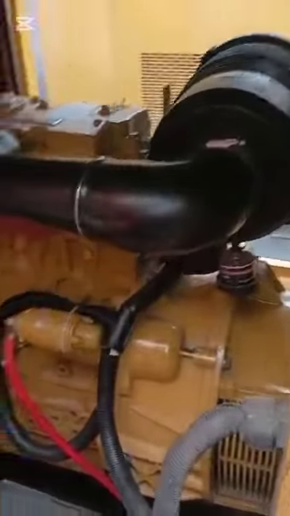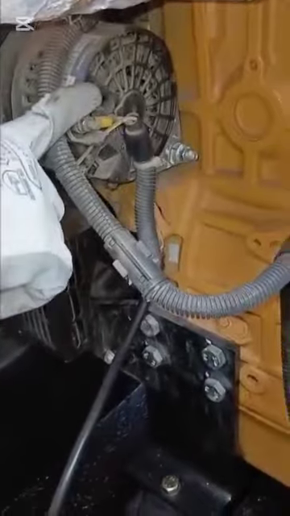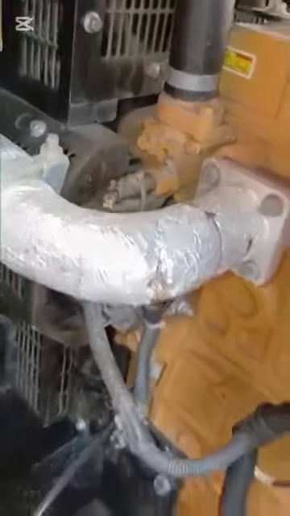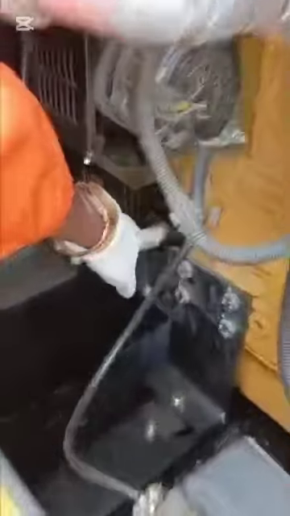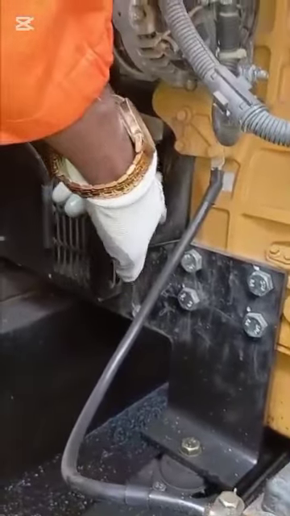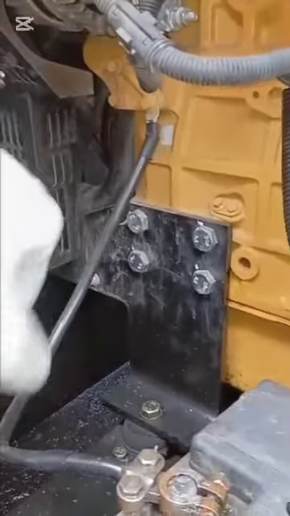This here is the air cleaner housing. Here is the charging system alternator. This is the water gallery. This is the water switch. We have the down hose of a radiator. You have the charging system alternator belt.